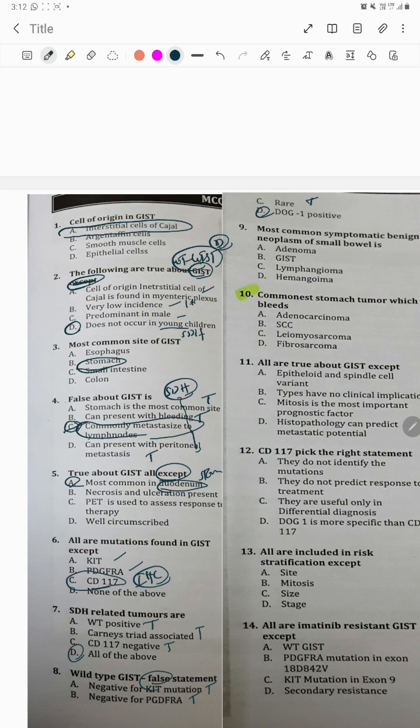I want to talk about DOG1 here. The meaning of DOG1 is that it was discovered only on GIST, so it is called DOG1. It is a highly sensitive marker for GIST, not for wild type GIST.